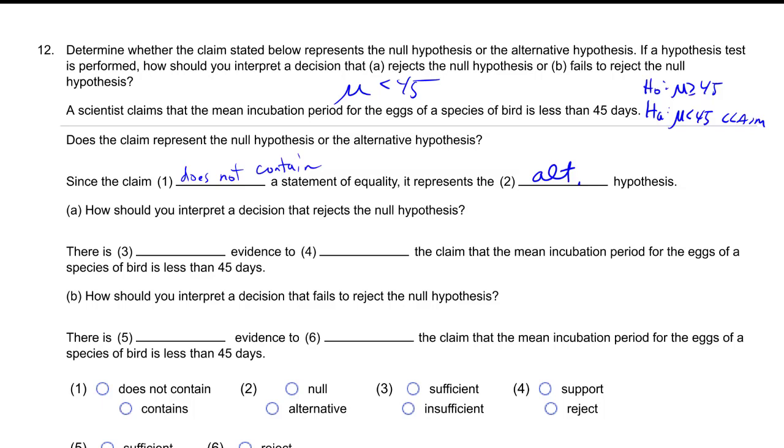The claim is in the alternative, which means we're in a support mode. If it rejects the null hypothesis, it brings us to the alternative and supports the claim. That means there is enough, or sufficient, evidence to support the claim that the mean incubation period of the eggs is less than 45.